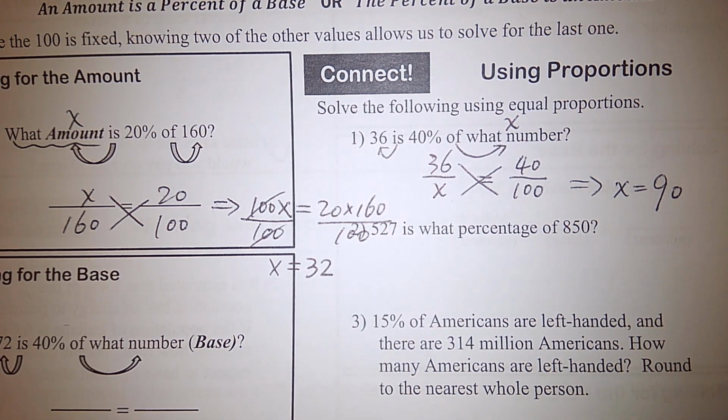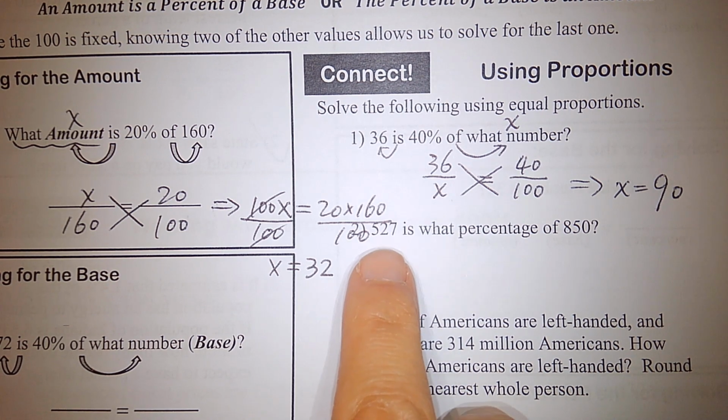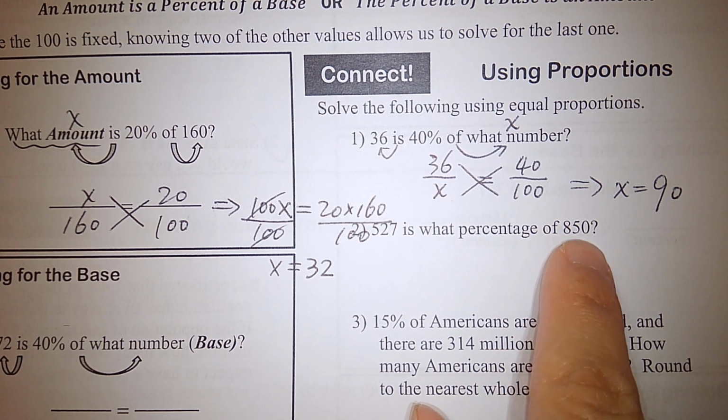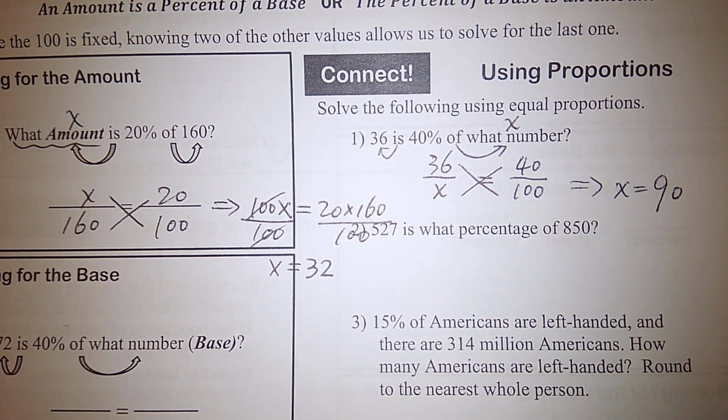Let's also do question 2 together, please. 527 is what percent of 850? Try it.